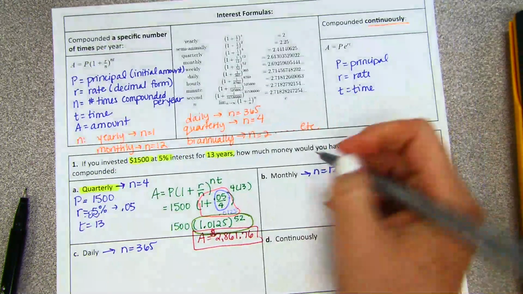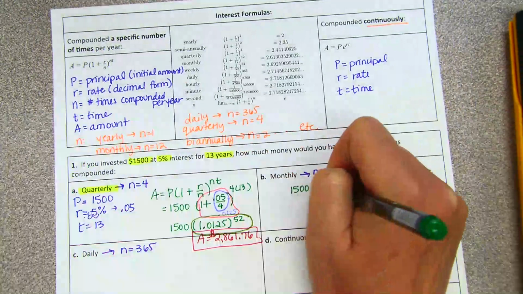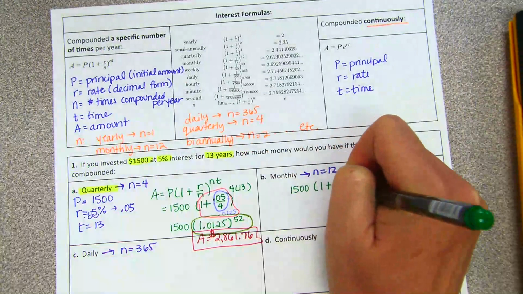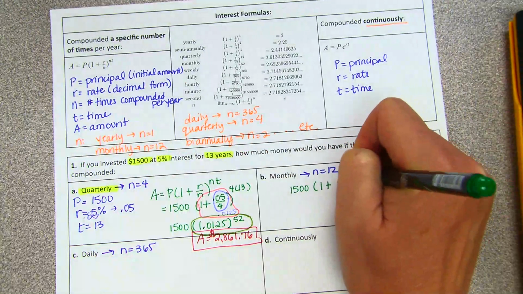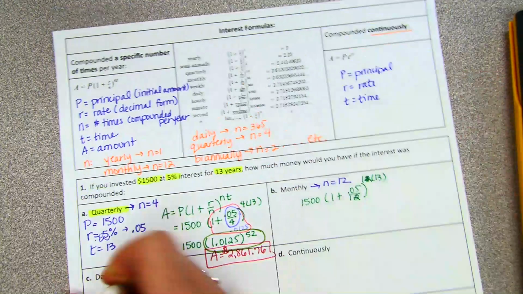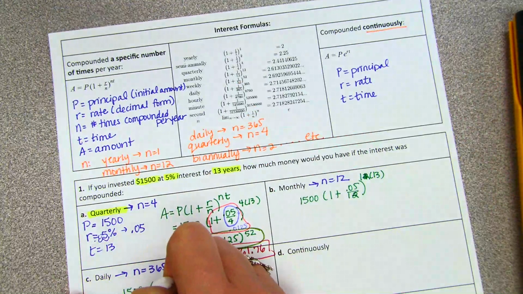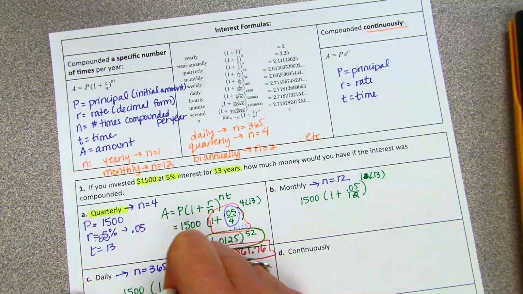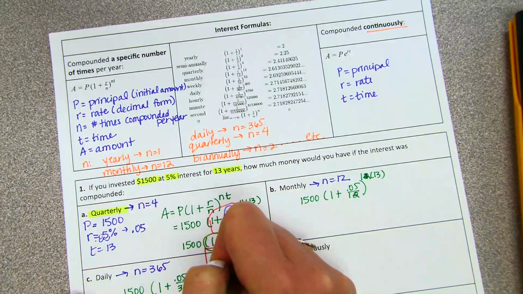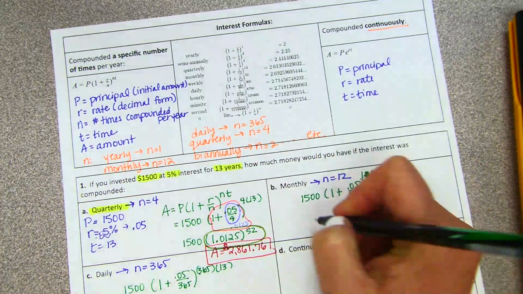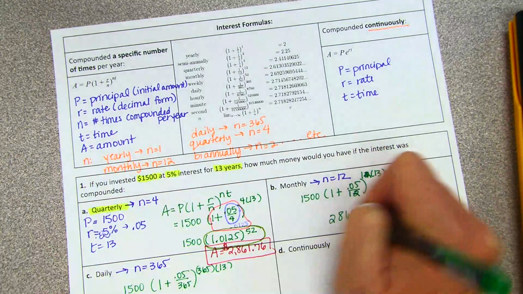Okay. These are all going to be exactly the same. So we're going to set this up. It's all exactly the same, except this time n is 12. So 12 times 13. Over here, it's the same thing, 1500 times 1 plus 0.05 over, but instead of a 12 or a 4, I have 365. And then 365 times 13. Okay, so go ahead and do those in your calculator and make sure that you get the correct answer.